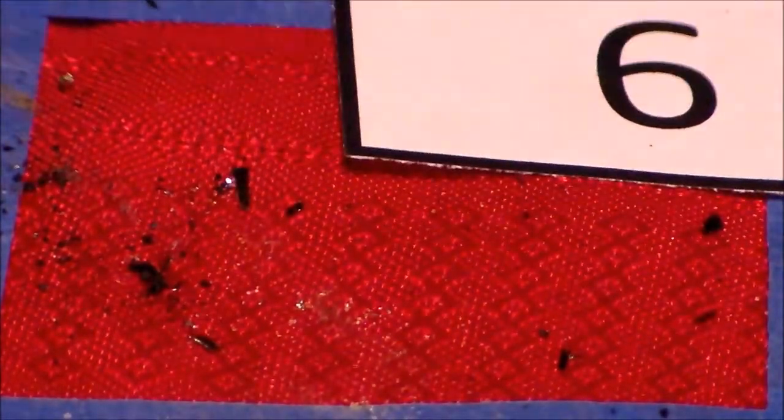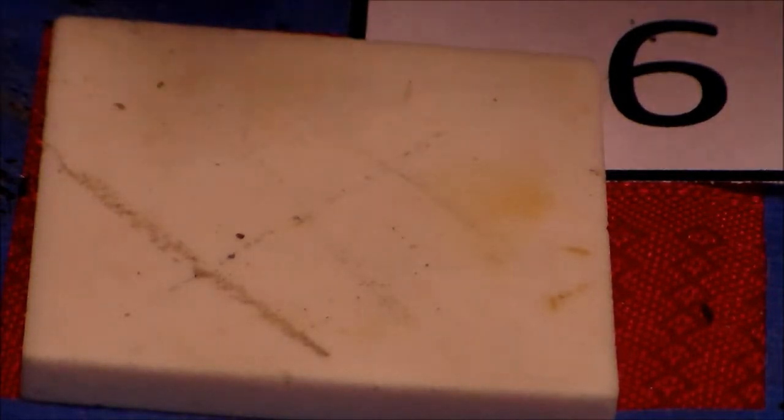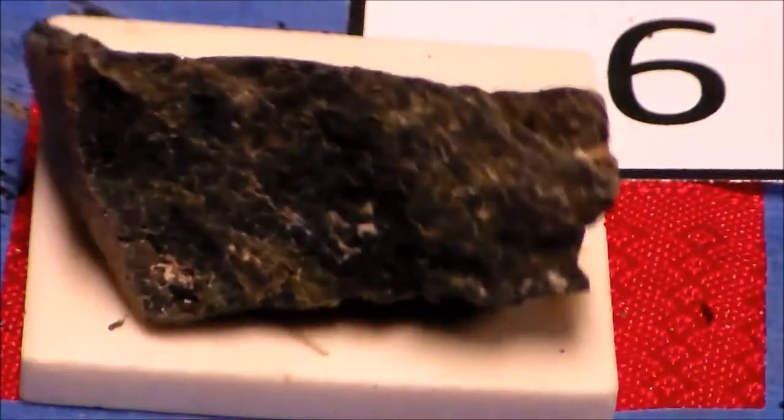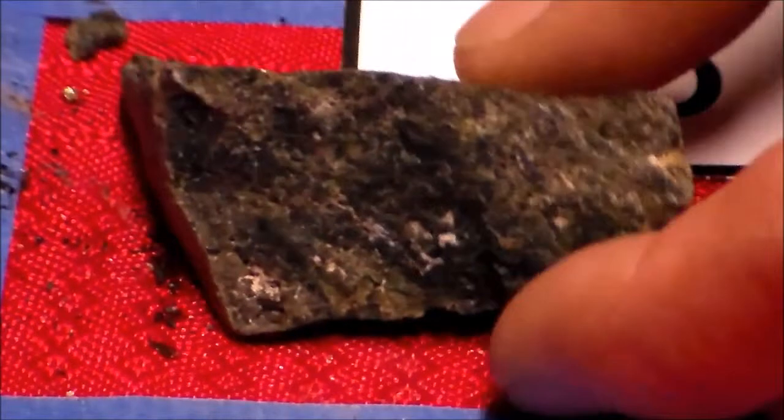Alright, moving on to 6. Using our hint from the table helps us quite a bit. We also have a little bit of cleavage going on here, right? We've got a flat surface here, a fairly flat surface here. They're meeting at an angle, almost like a corner. So I would say this is your sample 6.